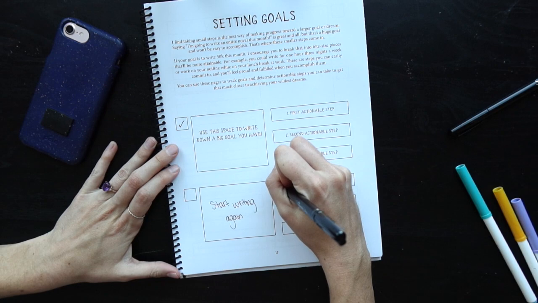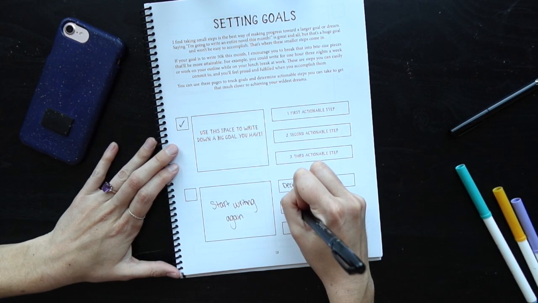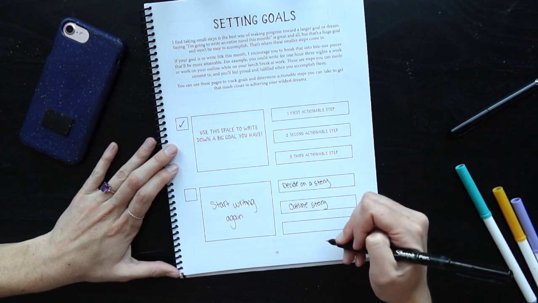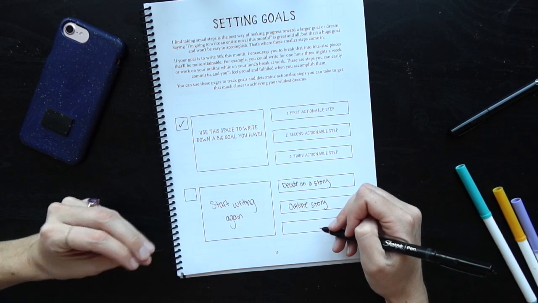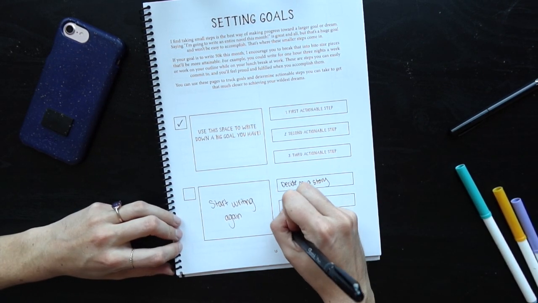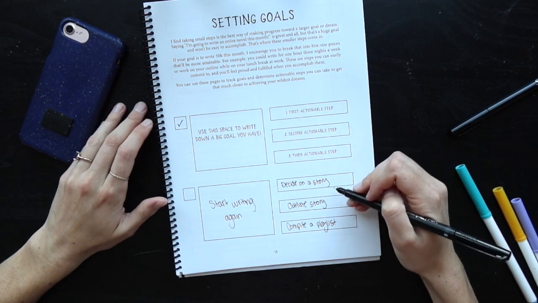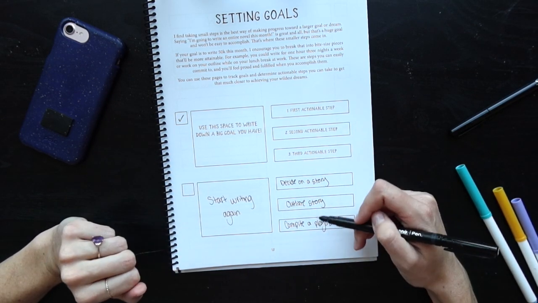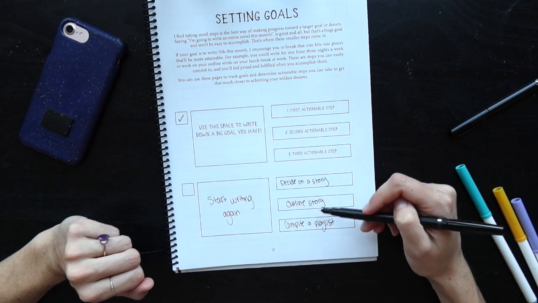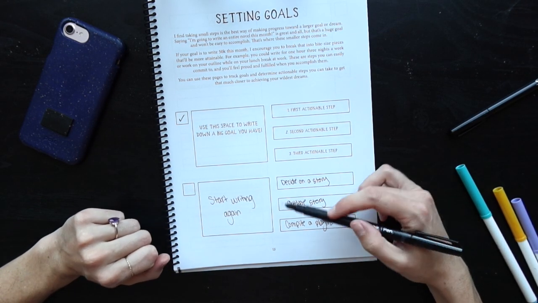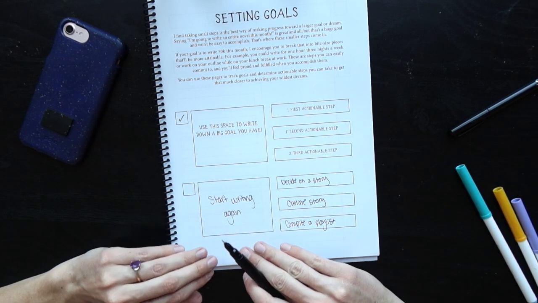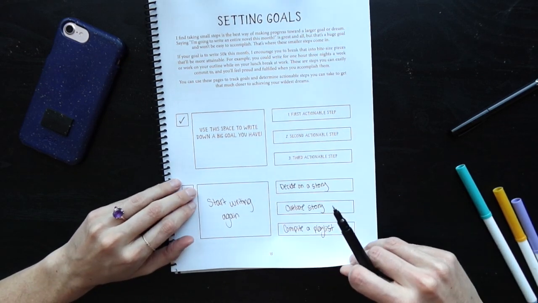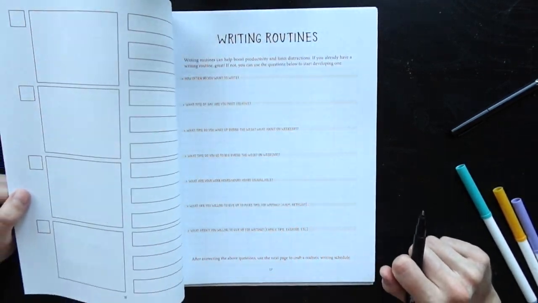So something would be to decide on a story, outline said story. And then something for inspiration that would help encourage me to start writing again is to compile a playlist. So these are definitely some things that I am going to do before I start writing again for November. And I know that by doing these small actionable steps to get to this big goal, it'll help me just feel prepared when November 1st arrives and I have to actually start writing a book again. I'm definitely terrified, but I'm gonna push through it. Okay.